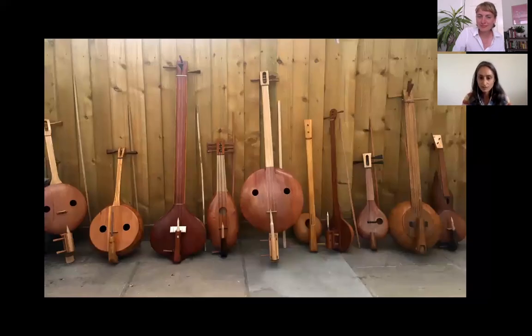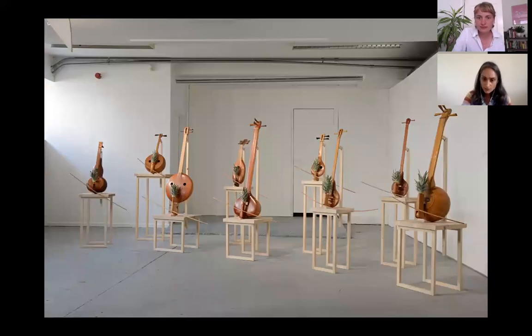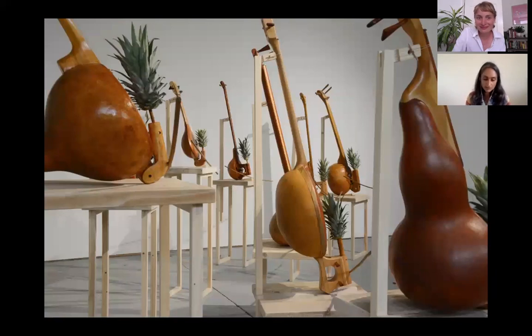So yes, I developed 10 of these instruments. Here they are. They all have gourds on the back. Many of the older instruments had gourds on the back, and so I started off with quite basic instruments and then went on to other instruments like the Indian tambura. But why I'm mentioning the gourd is because the shape of the gourd determines what the instrument's going to look like, rather than the other way around. So here's a few more images of that work. And here you can see the gourds themselves.